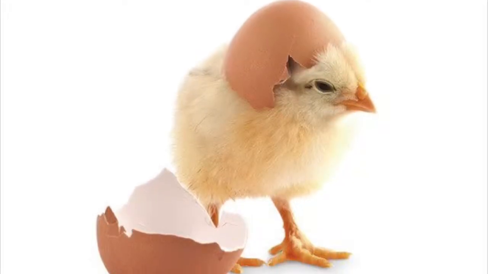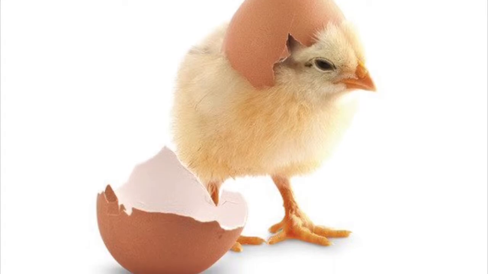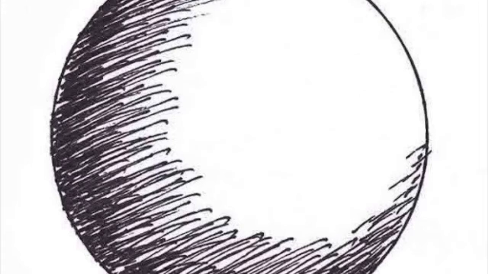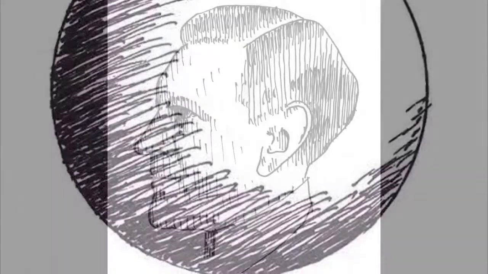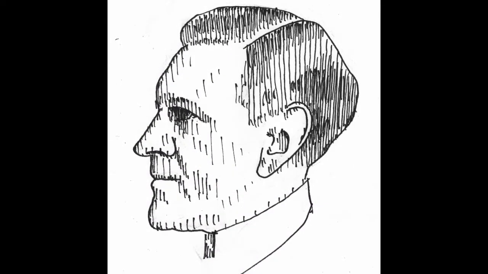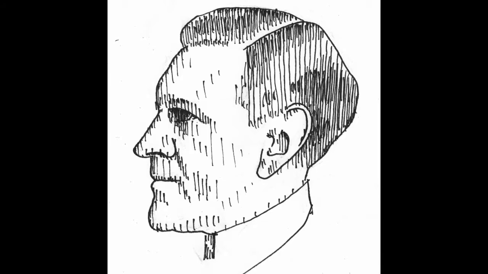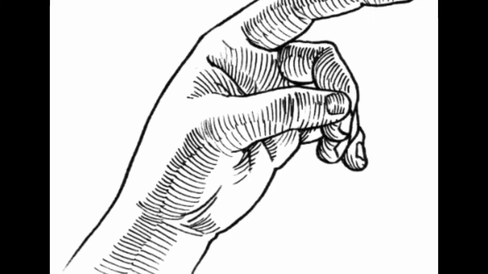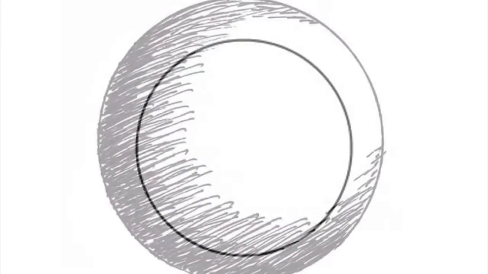We're going to use a type of shading called hatching. Hatching is using close together straight lines going in one direction to show shading, like in this picture of a man, or this picture of a hand. Adding shading helps make something two-dimensional look three-dimensional.